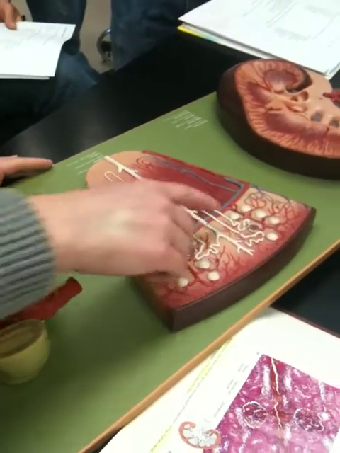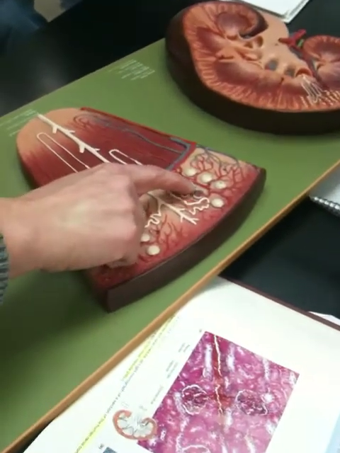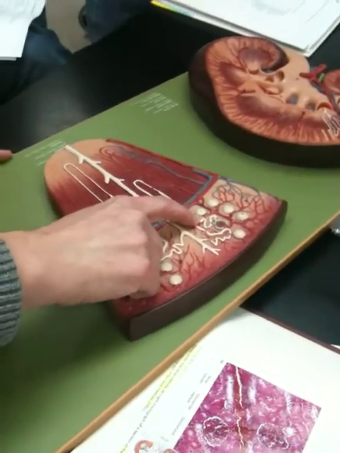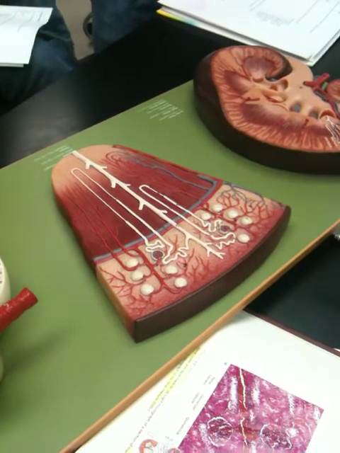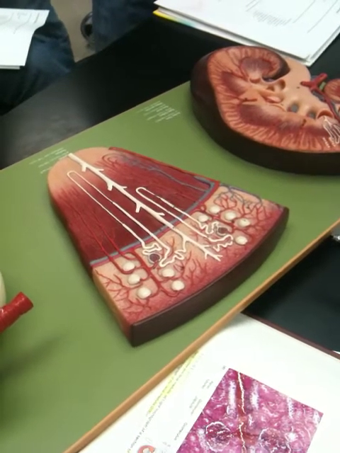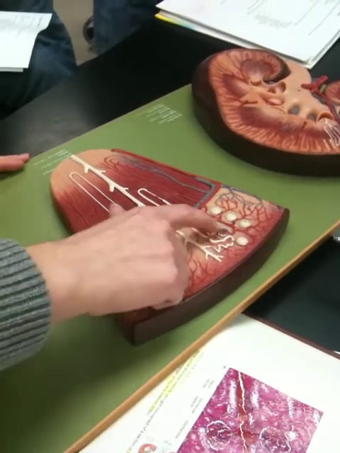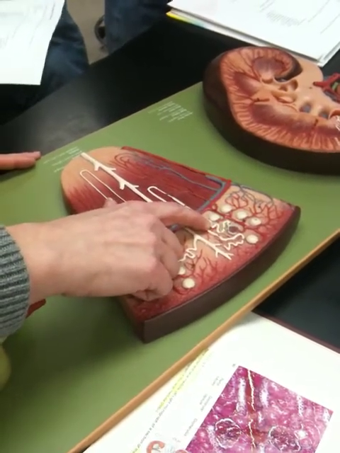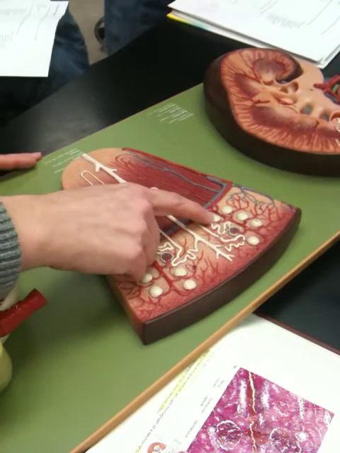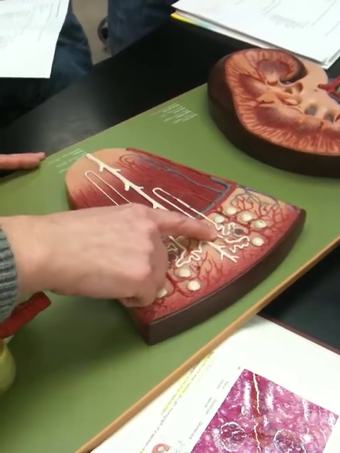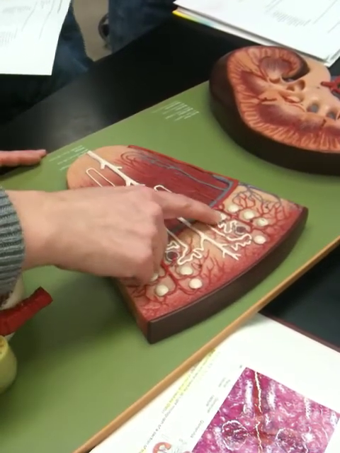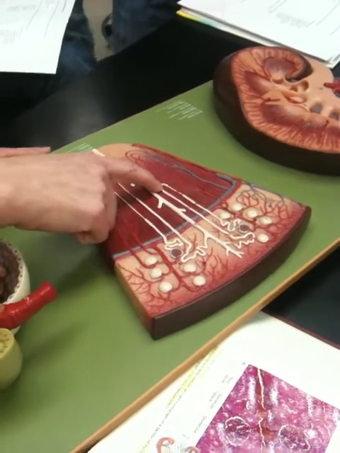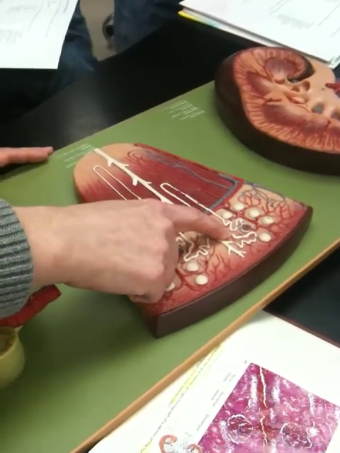So if we look at the tube, the first portion of the tubule is the proximal convoluted tubule. Proximal means near, convoluted means curved. So it's nearest the glomerulus and it curves all over itself. Okay, proximal convoluted tubule. Then we've got this hairpin loop called the nephron loop or loop of Henle. It's got a descending limb that comes down and an ascending limb that comes back up.